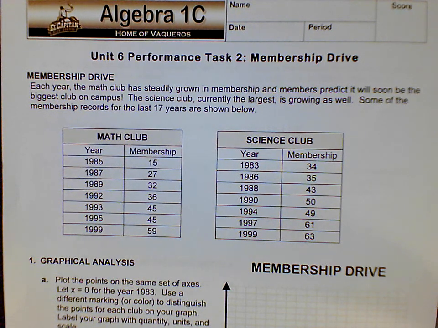Each year, the Math Club has steadily grown in membership, and members predict it will soon be the biggest club on campus. The Science Club, currently the largest, is growing as well. Some of the membership records for the last 17 years are shown below. There's the Math Club, there's the Science Club.